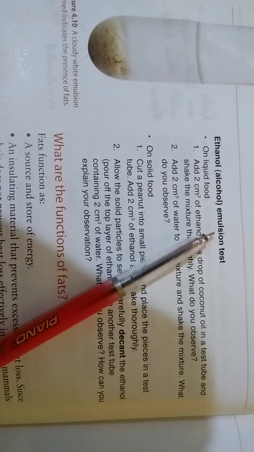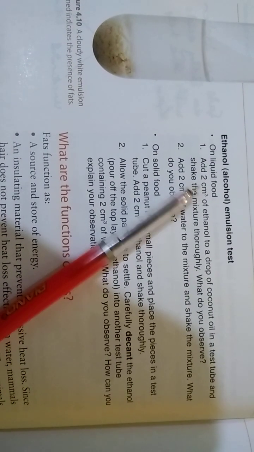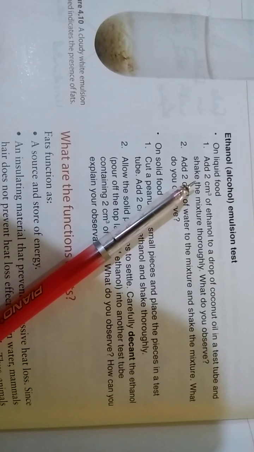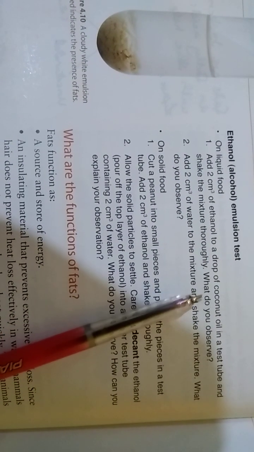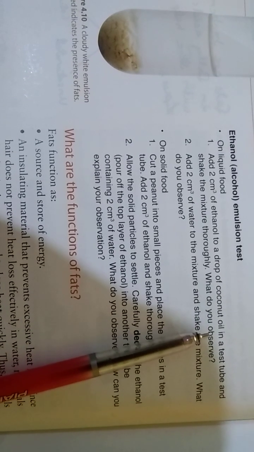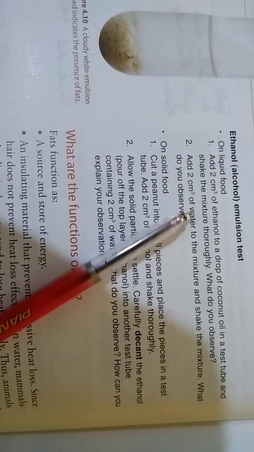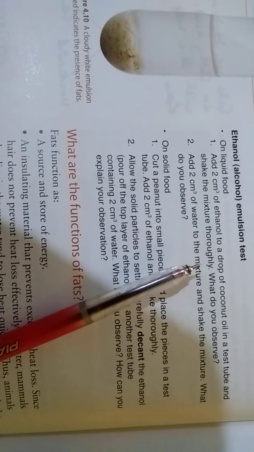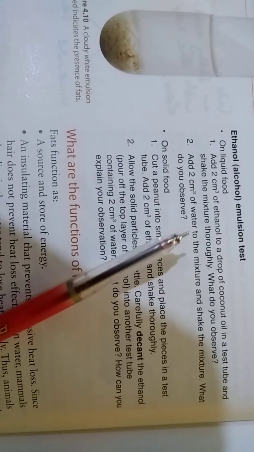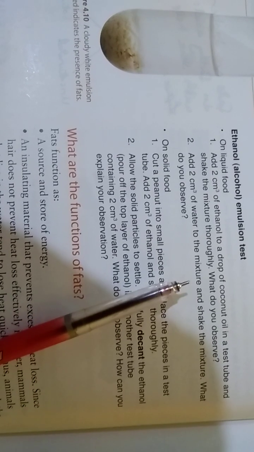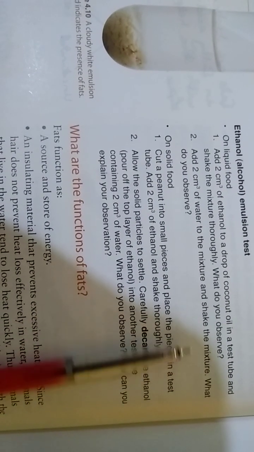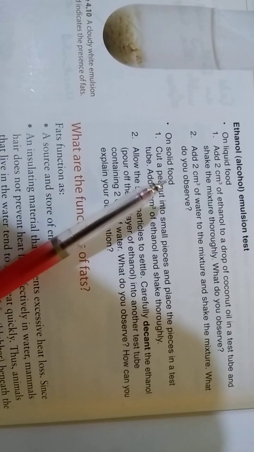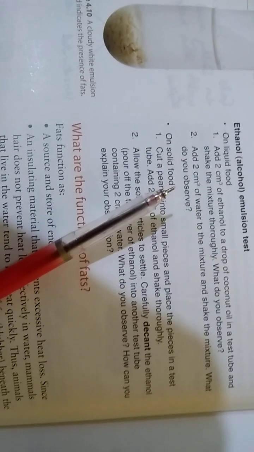Ethanol emulsion test. On liquid food, add 2 cubic centimeters of ethanol to a drop of coconut oil in a test tube and shake the mixture thoroughly. What do you observe? Add 2 cubic centimeters of water to the mixture and shake. What do you observe?